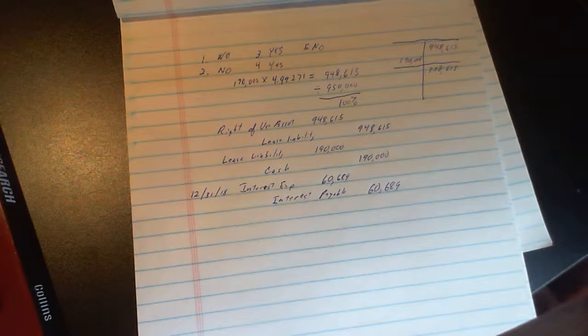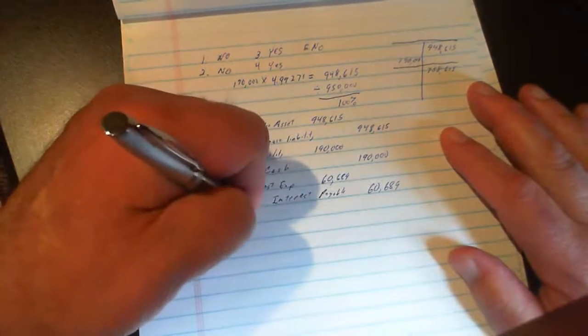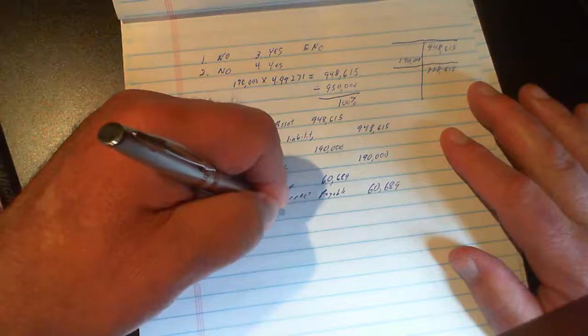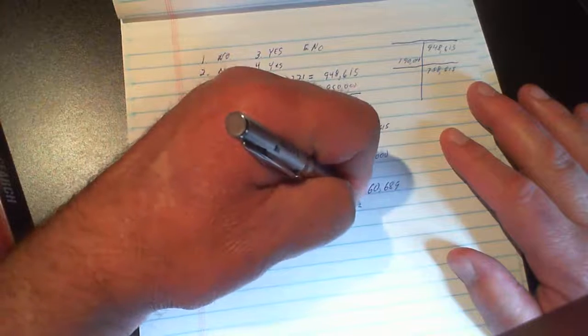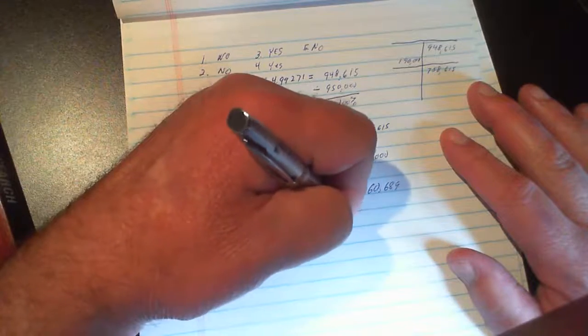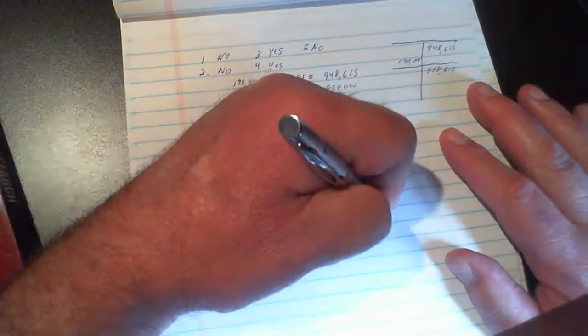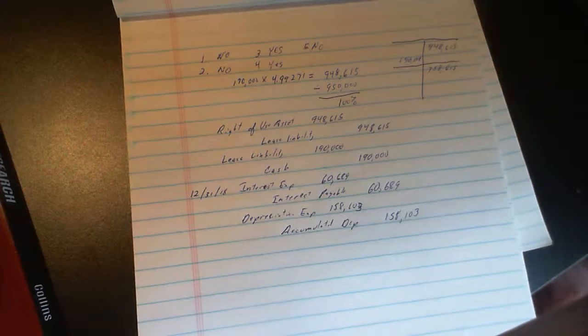And so that will be $158,103. It's $102.50. We'll just round that up. So we've got depreciation expense, and that's going to be 158,103, and accumulated depreciation 158,103. All right. I'm going to go ahead and do year 2 also.